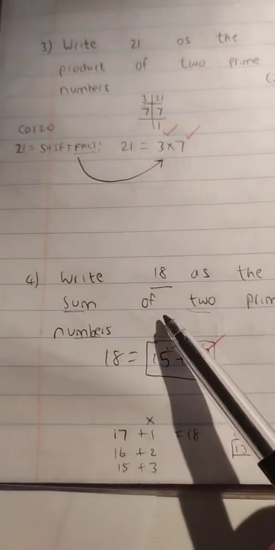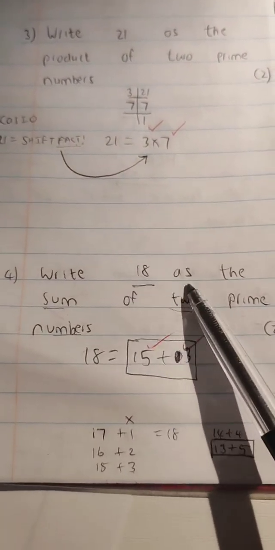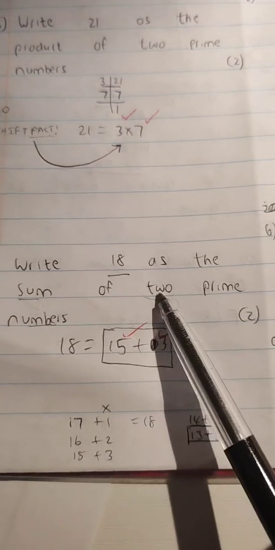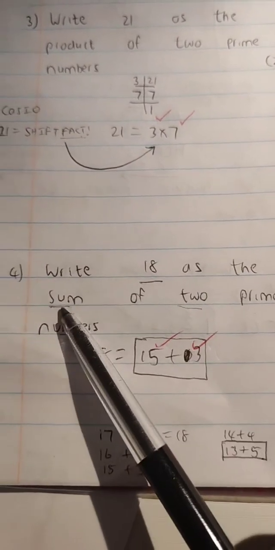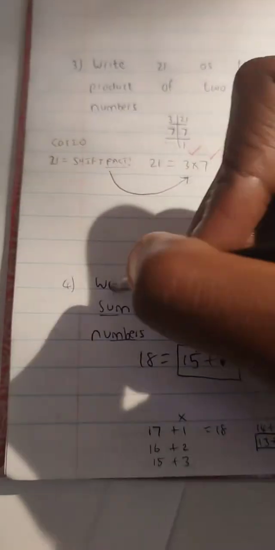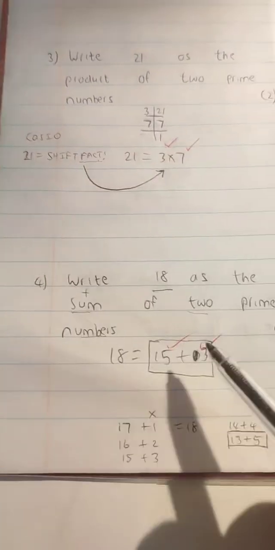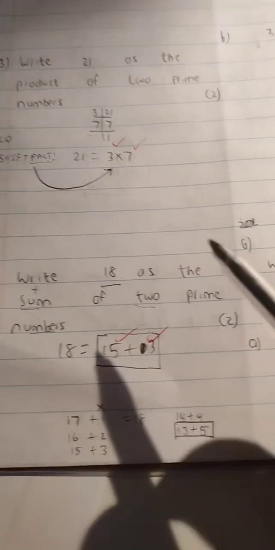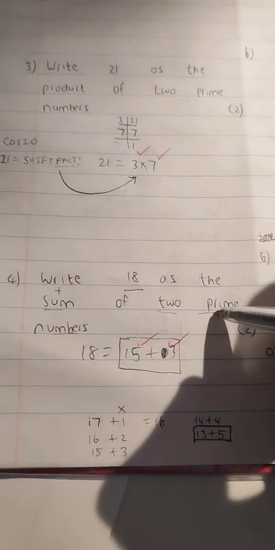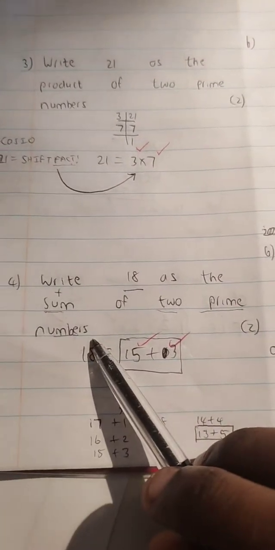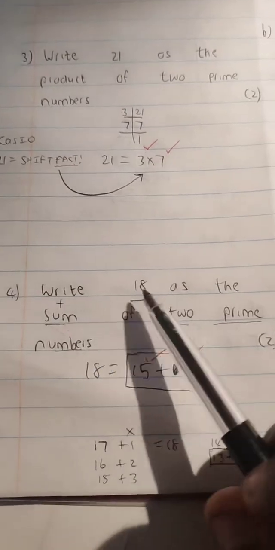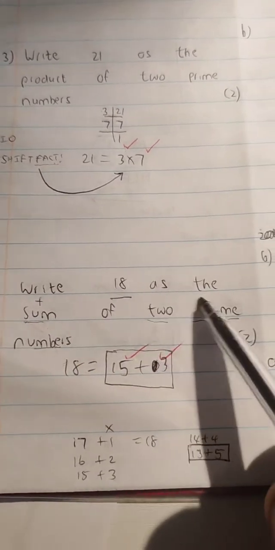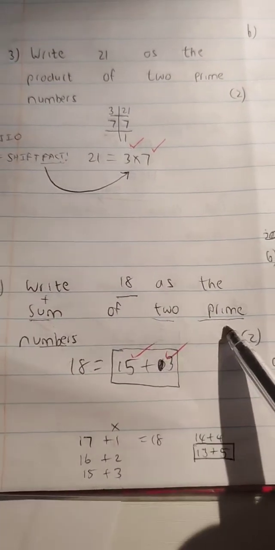No, please repeat the last problem. The question said write 18 as the sum of two prime numbers. What does the word sum mean? It means the addition of what? Of two prime numbers. So it must be two prime numbers that we are adding. Write 18 as the sum of two prime numbers.